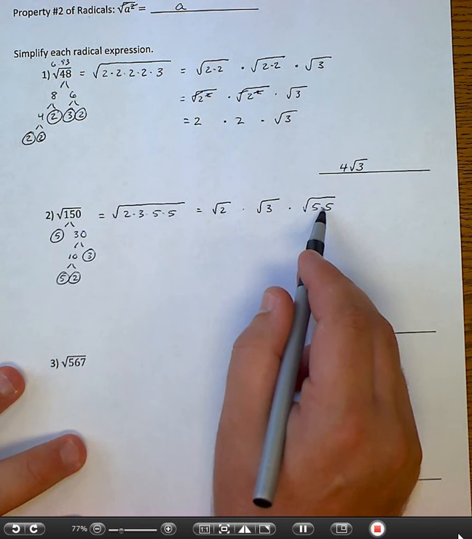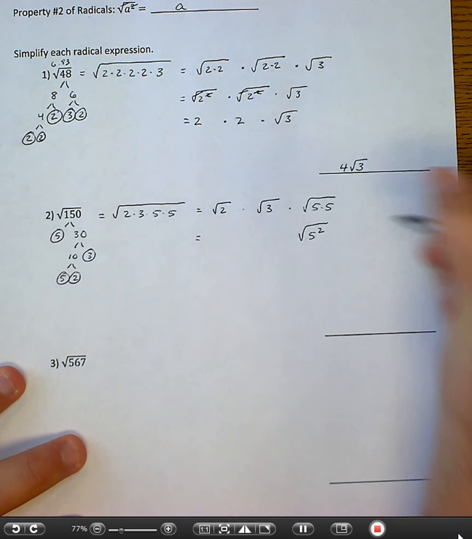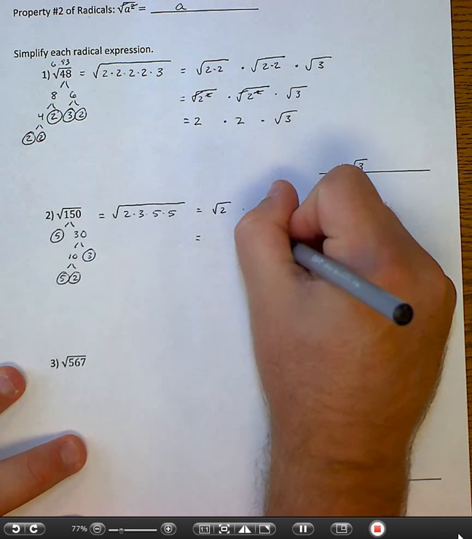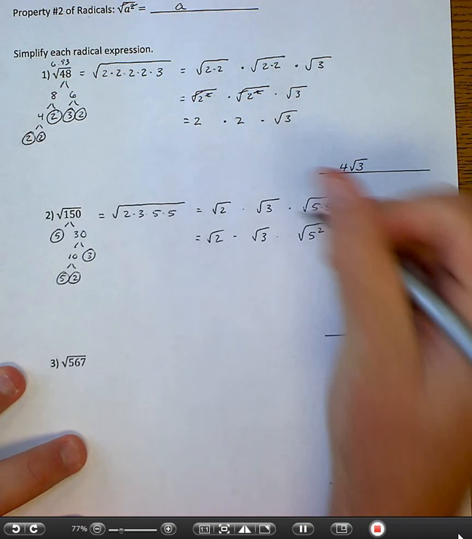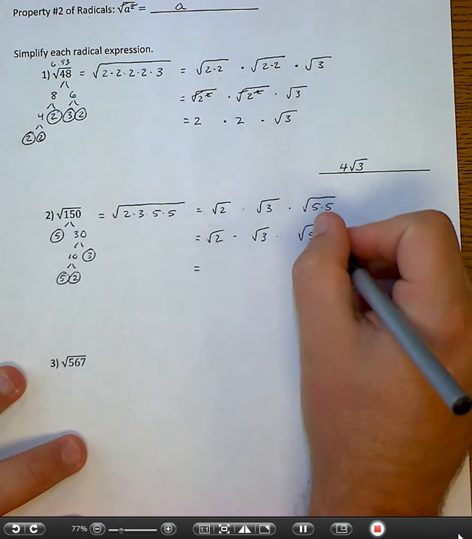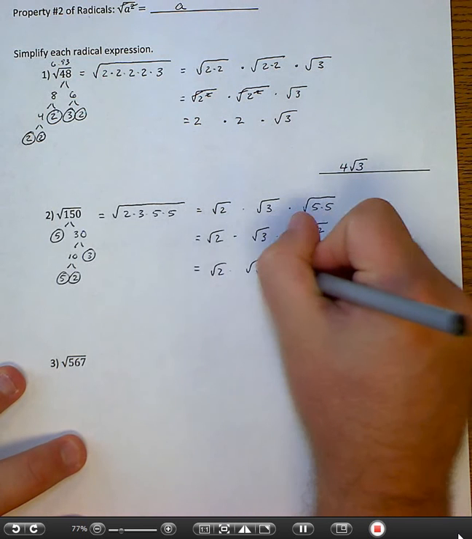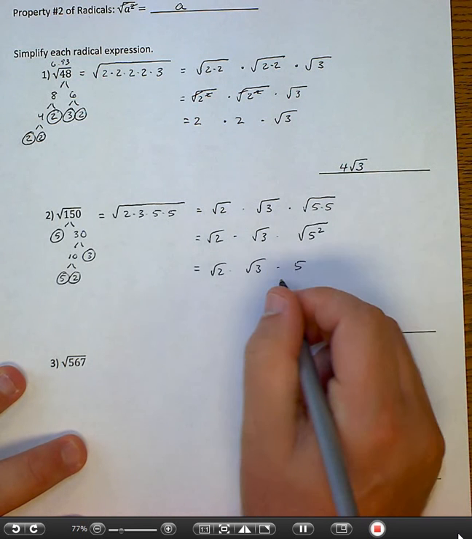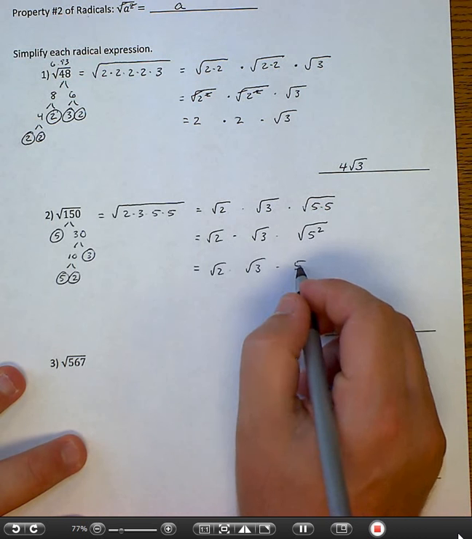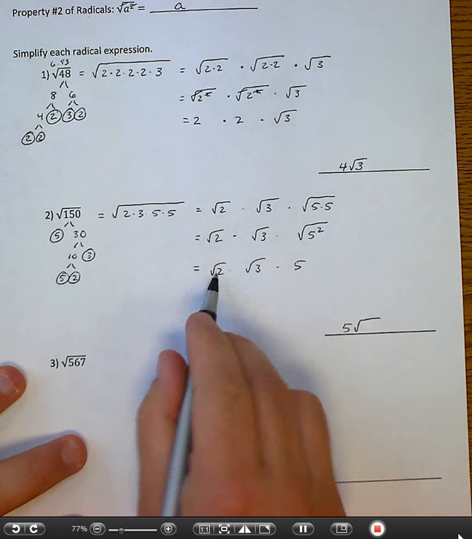Why? Because now I can rewrite that as 5 squared. This one I can't, and this one I can't. So those just have to stay there. So square root of 5 squared, that's 5. Now we don't usually write a number that's outside the radical. We write that usually in the front. So it's going to be 5. But there's two numbers left over under the radical.